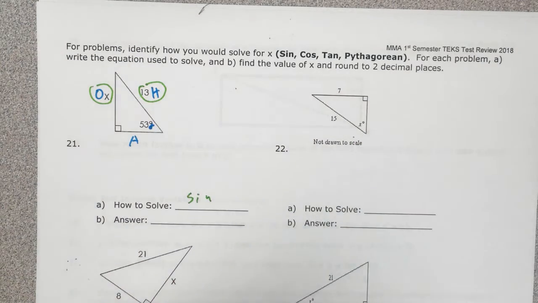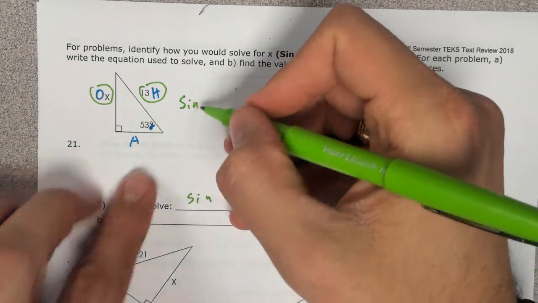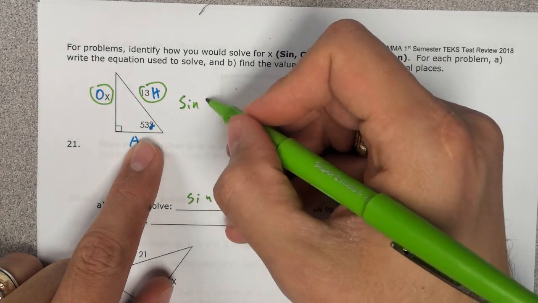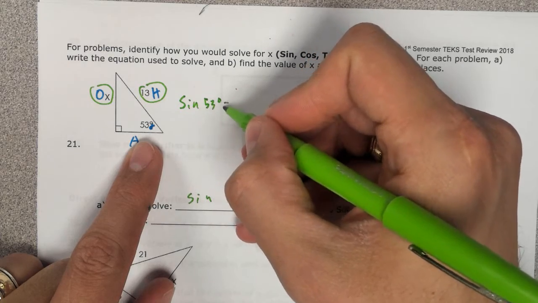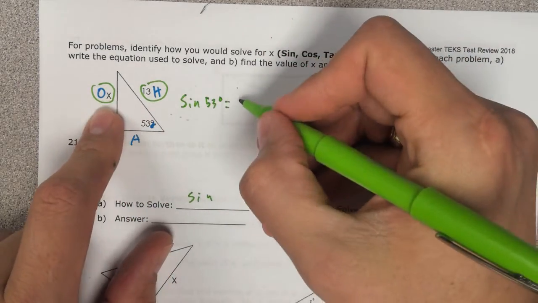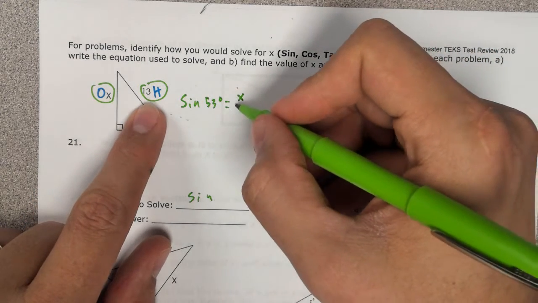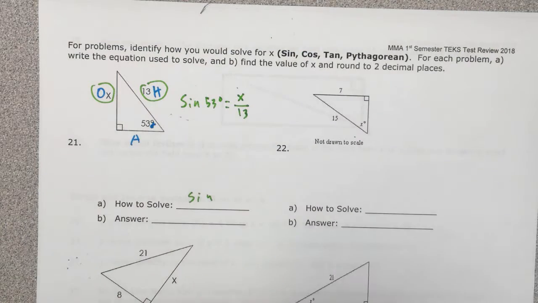When I have the sine, I'm going to set it up. I have sine of my 53 degrees, and that's going to be opposite over hypotenuse, like I just showed you. My opposite is x, and my hypotenuse is 13.